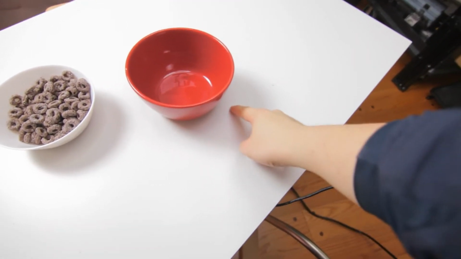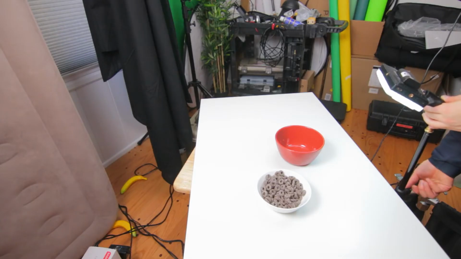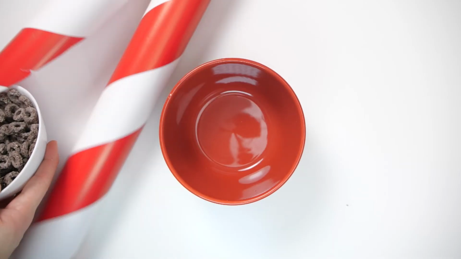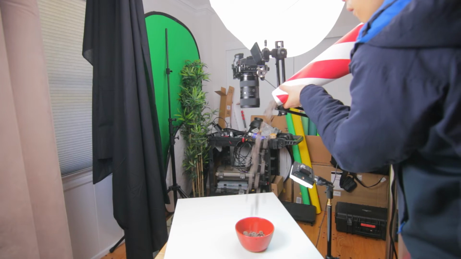Another thing to keep in mind are the shadows, like this bowl is casting here. And to fix that, I just put a small light on the side to even things out. I put all the cereal in some paper and dropped it from up high so it looks like we're pouring cereal in the bowl, because we are.